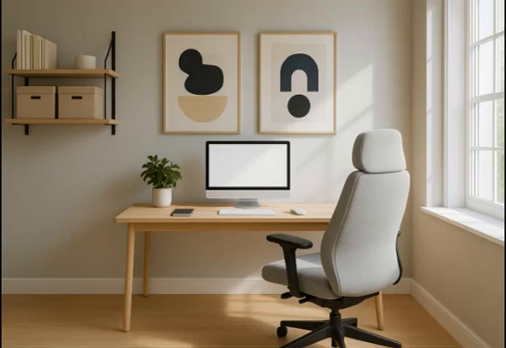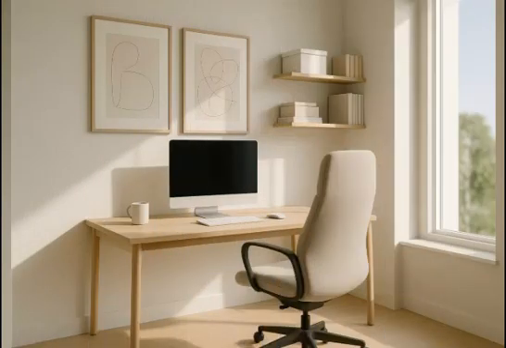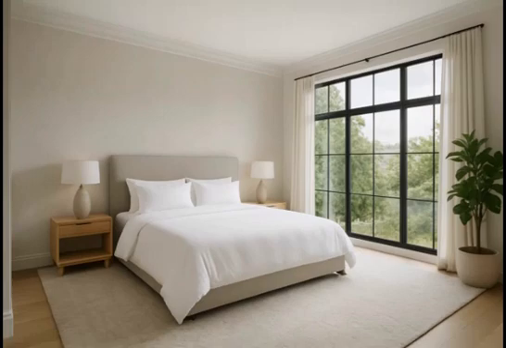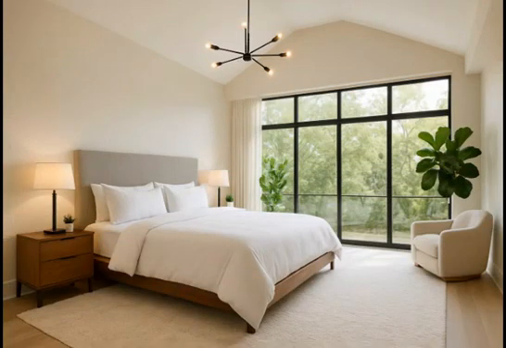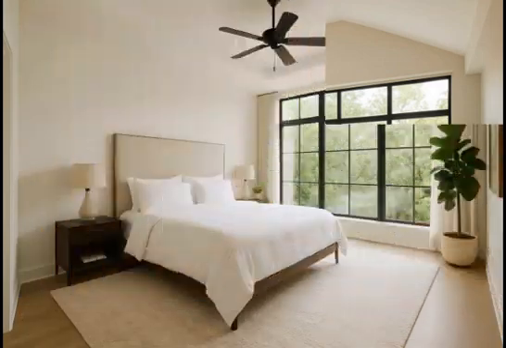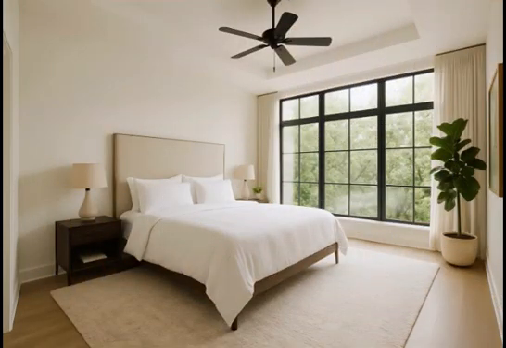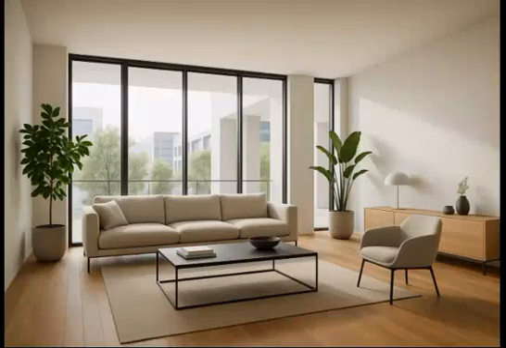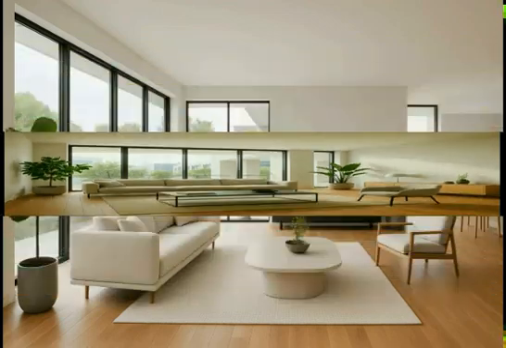While open floor plans offer great flexibility, they also require careful consideration of acoustics and privacy. In this segment, we'll explain how modern designs address these challenges. For example, soundproofing materials can be used in walls or floors to minimize noise between different zones of the home.